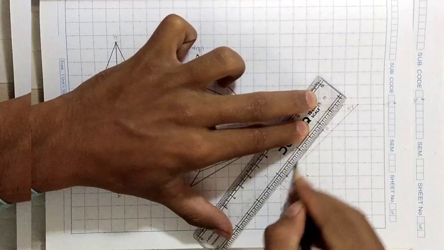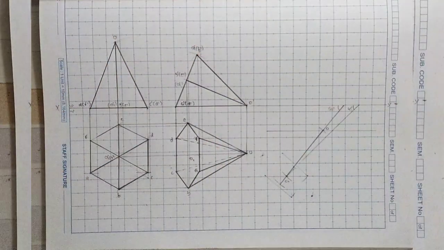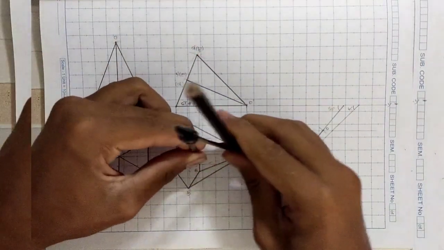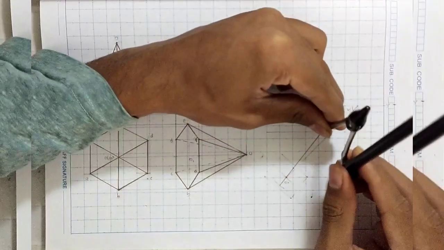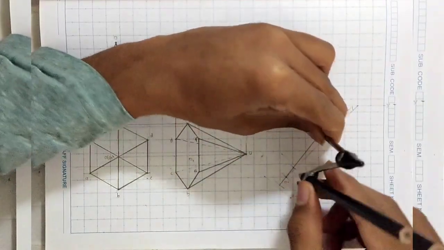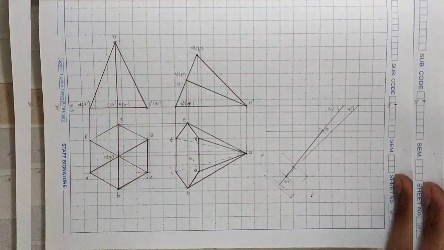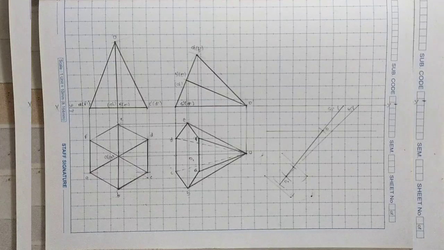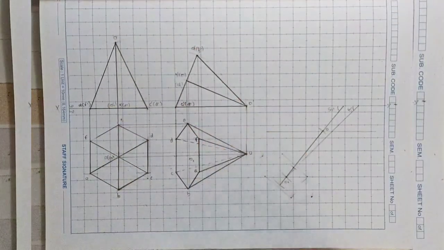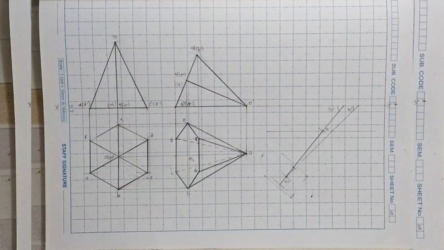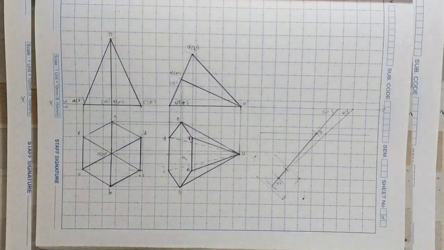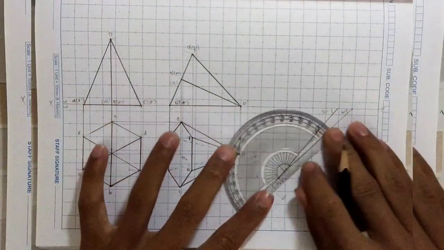There was a slight mistake. Okay, I'll just correct it. So what I'll do, I'll simply measure a 90 degree at this point.